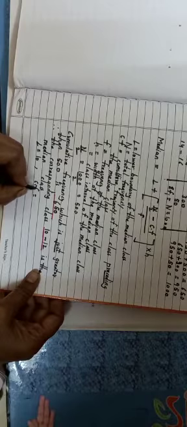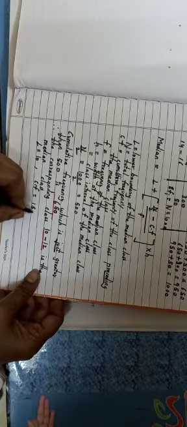So this 150 is your cumulative frequency. See, the word is given, preceding the median class. 10 to 12 is the median class, preceding it. So cumulative frequency will be 150 and L will be 10, lower class limit.